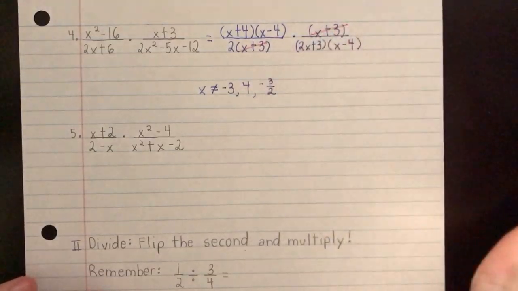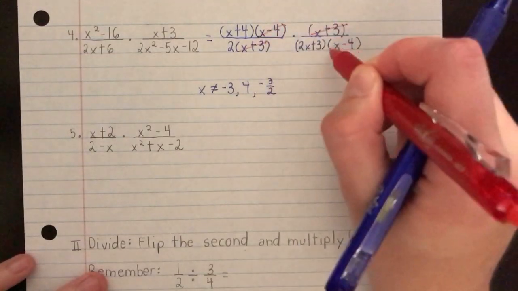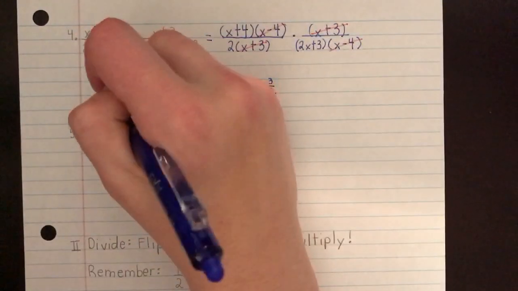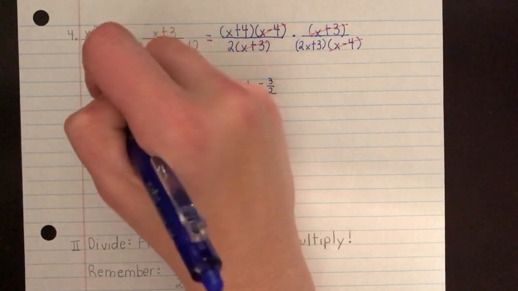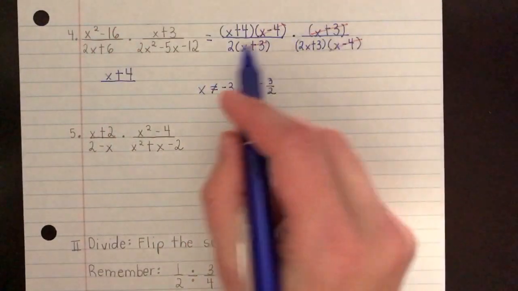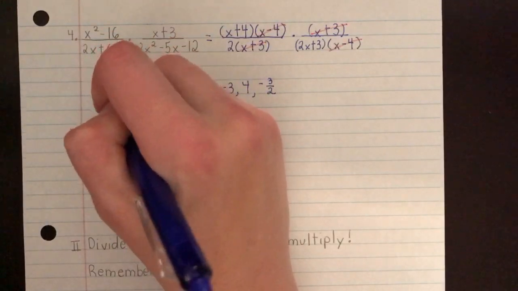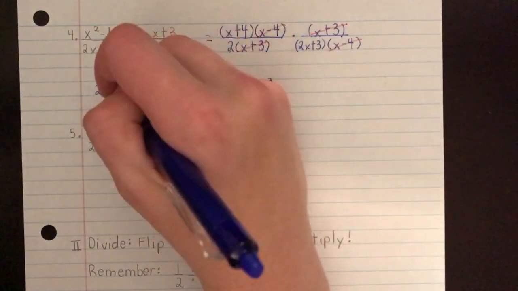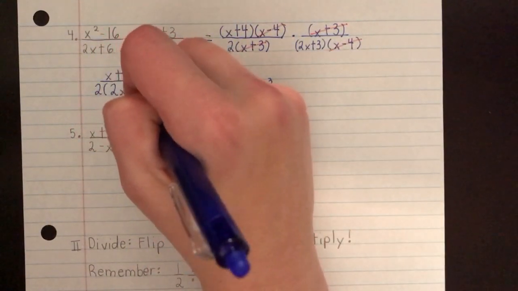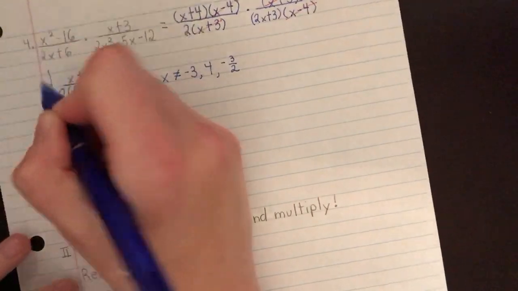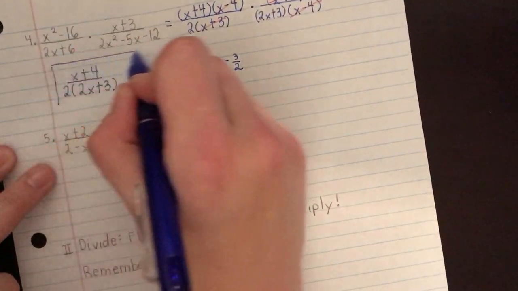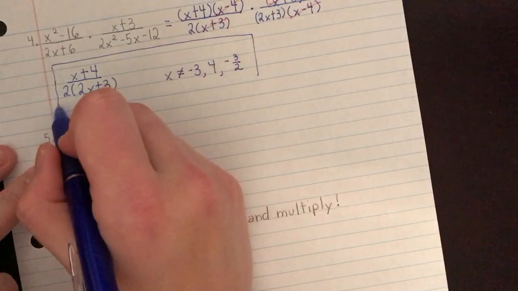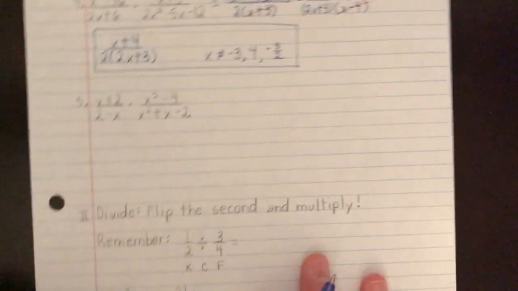Then I can start canceling. X plus 3 with x plus 3, x minus 4 with x minus 4. That leaves me with x plus 4 on top. I think that's it on top. Yep, and on bottom it leaves me with 2, that 2 there, and then 2x plus 3. And remember, don't multiply back, just leave it factored like it is. It's perfect.